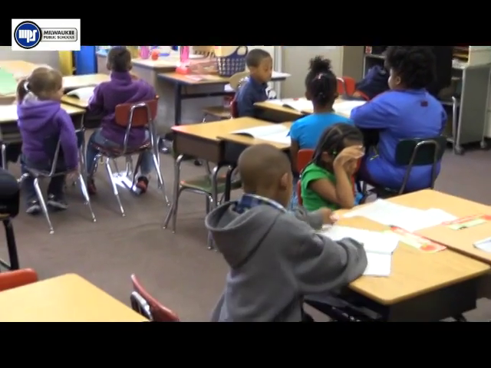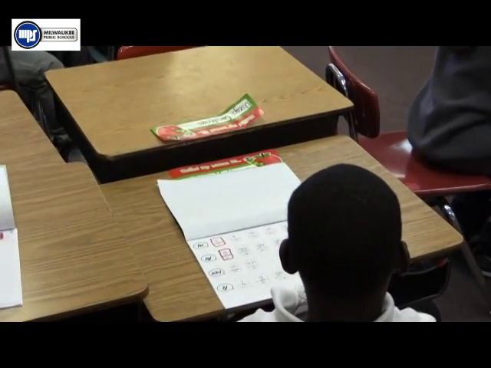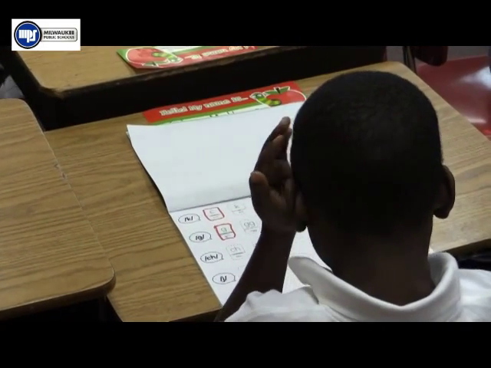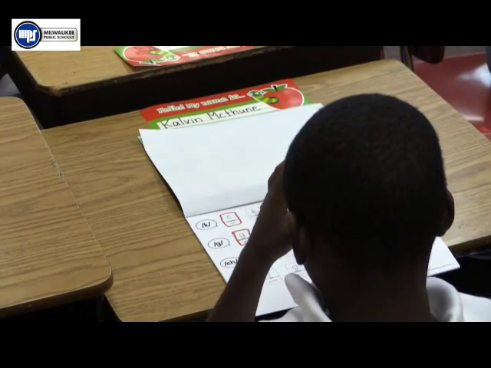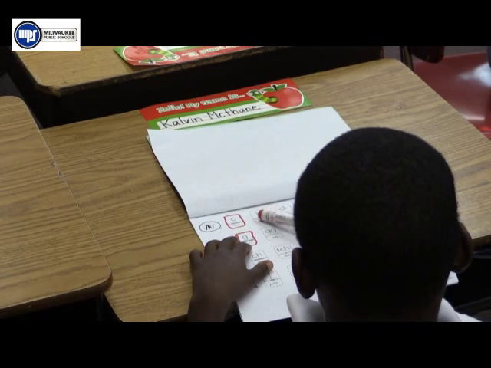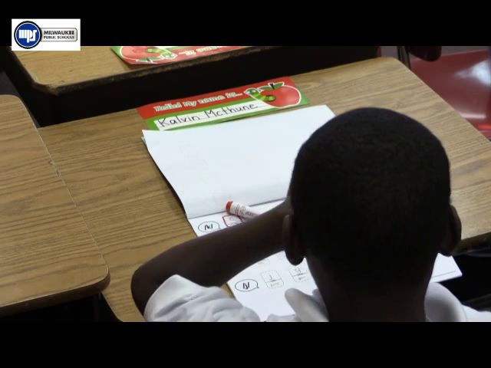On page 2, we are going to look for the K. For the K sound. So, point to the K on your individual code chart. Point to the K. I'll walk around.